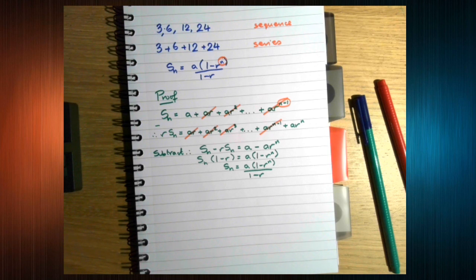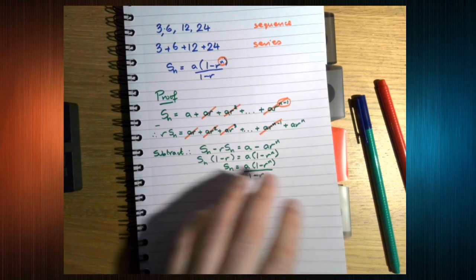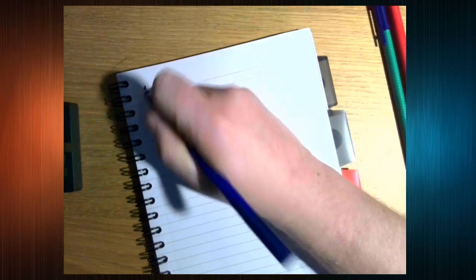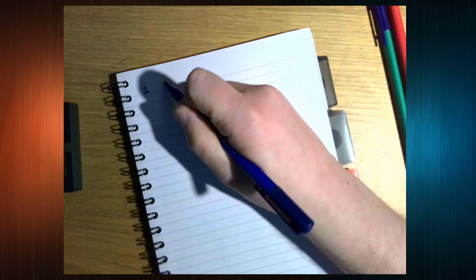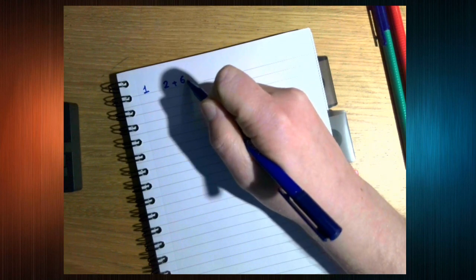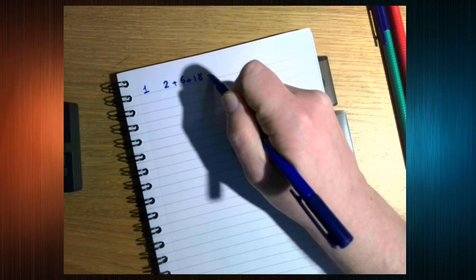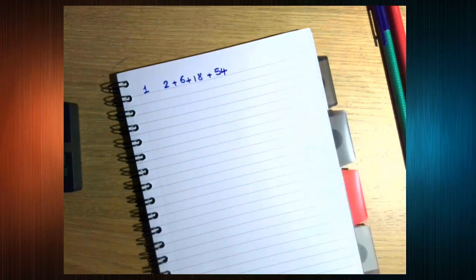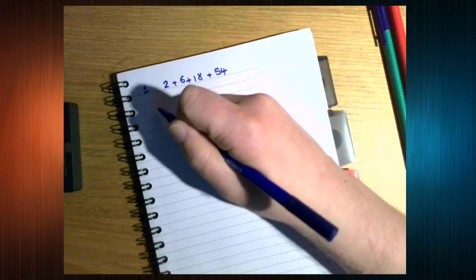What we're going to do now is have a look at the 3 questions on the page of the workbook, which again you can find on Moodle. So, question 1. Given the series 2 plus 6 plus 18 plus 54, find the 7th term.